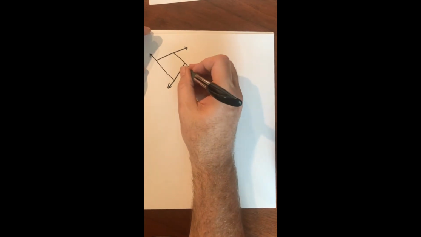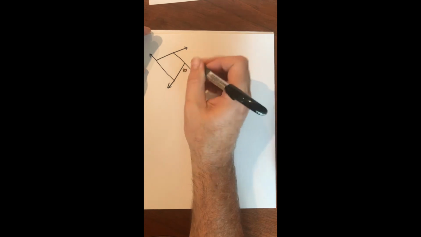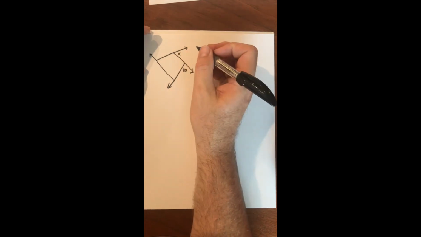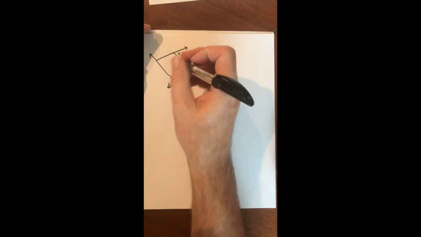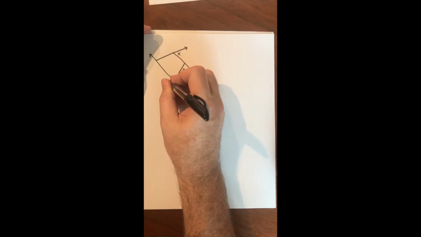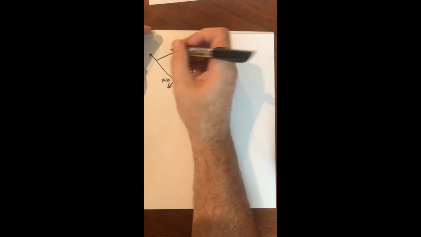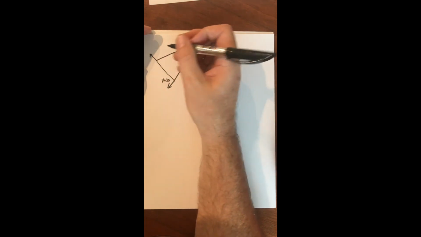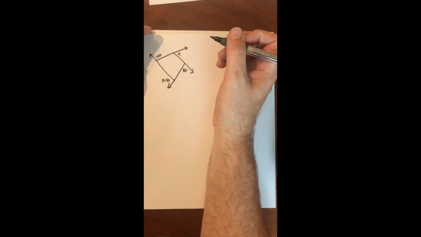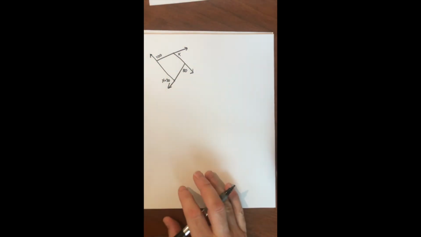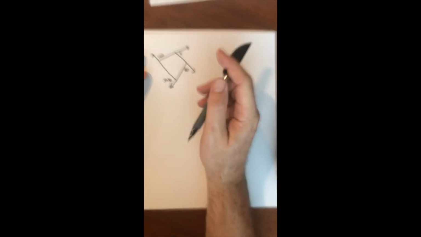So let's do this one as, this guy looks like 80 right there. This is X. And this is X plus 30. And this looks like 100.